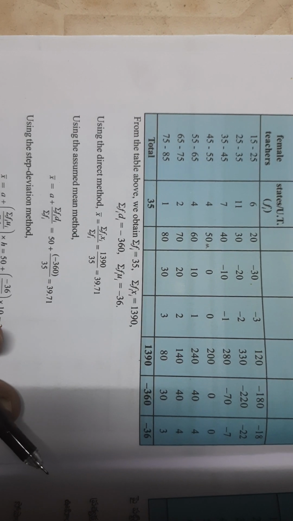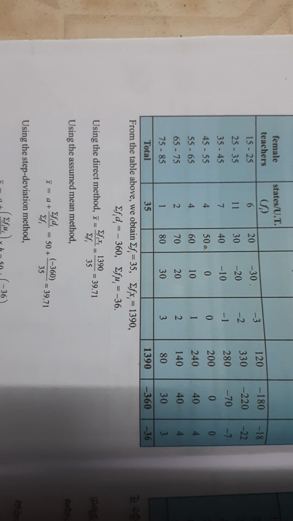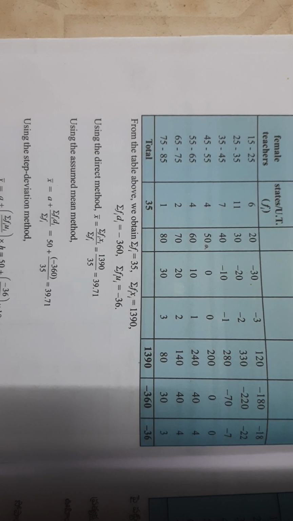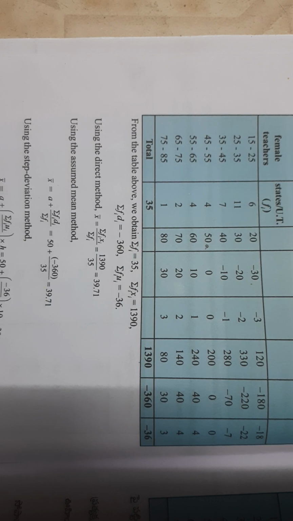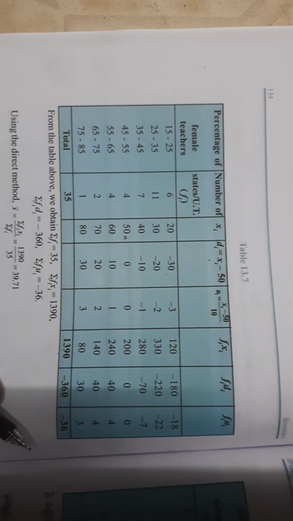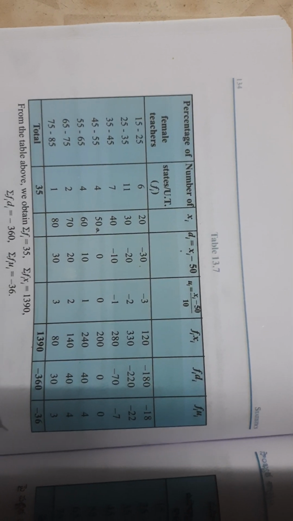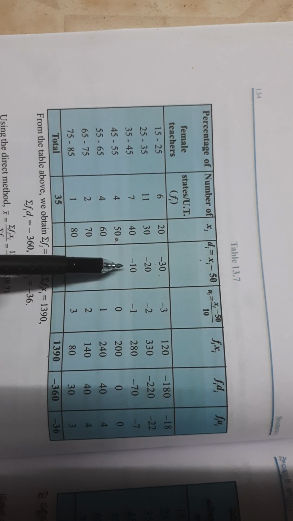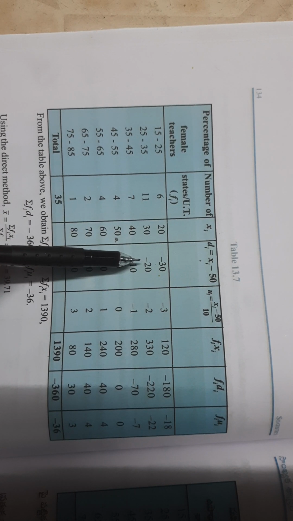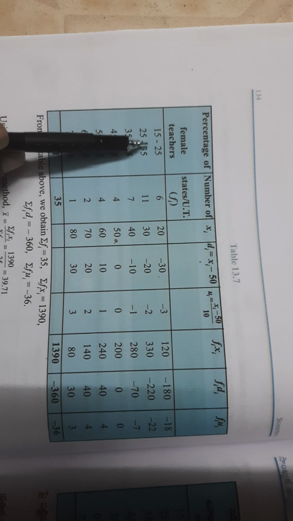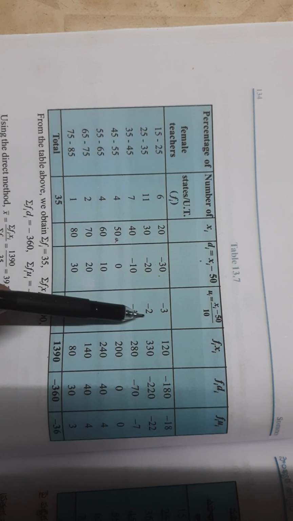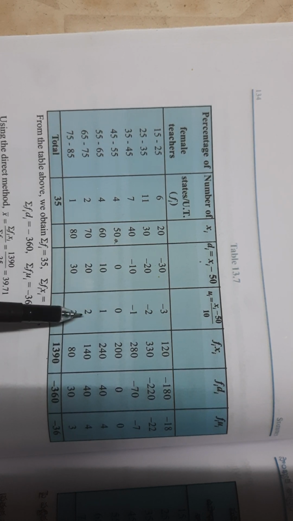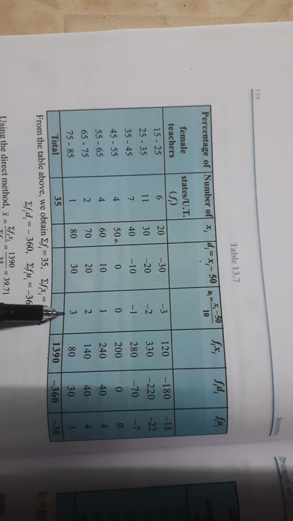Step deviation method. What is that? X bar is equal to a plus sigma fi ui by sigma fi into h. Previously you took the assumed mean 50 only. Here we need to do one more thing: find the ui value. You got the d values minus 30, minus 20, minus 10, like that. Divide by 10, because the class interval here is 10. Minus 30 by 10 is minus 3, minus 20 by 10 is minus 2, minus 10 by 10 is minus 1, 0 by 10 is 0, 10 by 10 is 1, 20 by 10 is 2, 30 by 10 is 3.